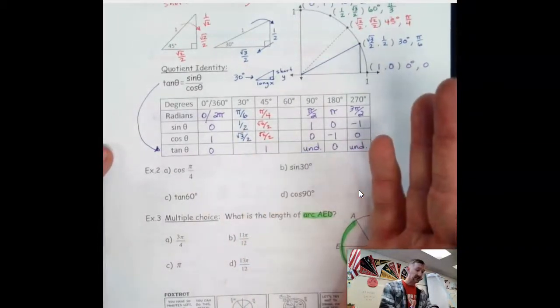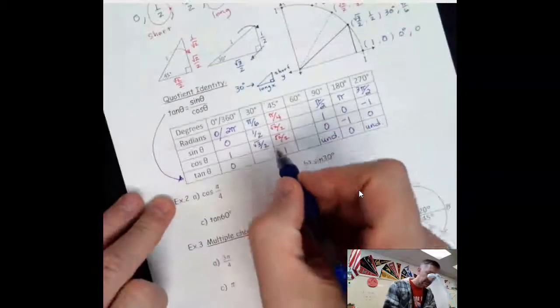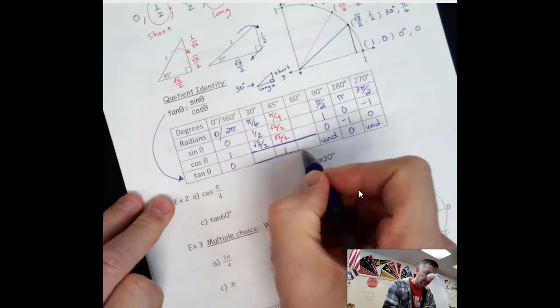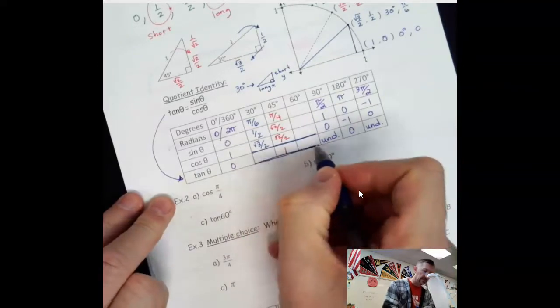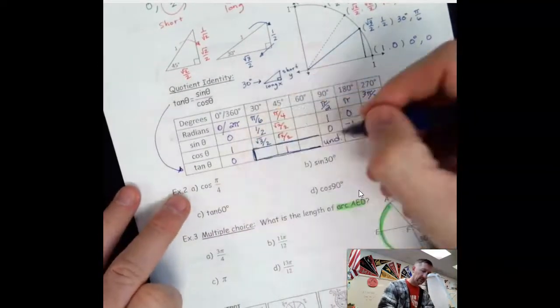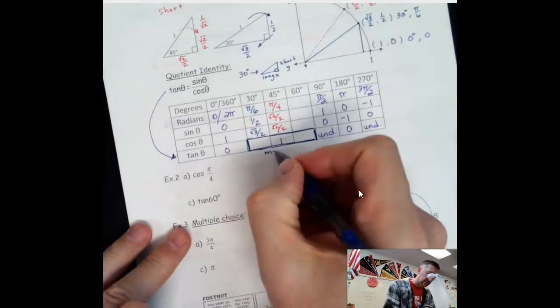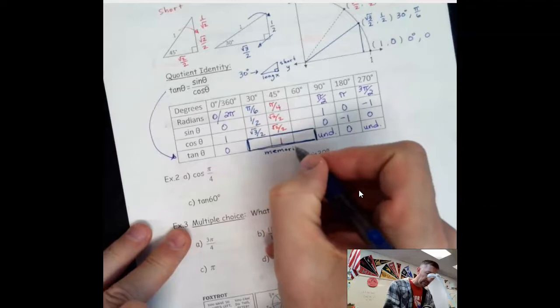Now, actually for tangent, I just memorize these. But I'll go ahead and calculate it to show you where it comes from. So I would just memorize this. But we can calculate it.